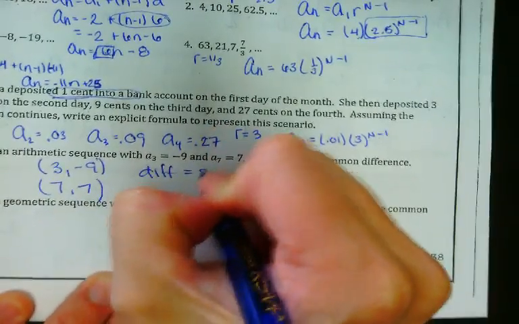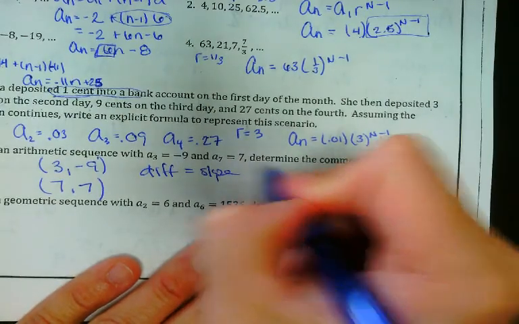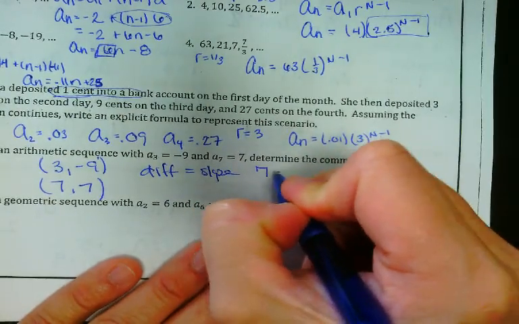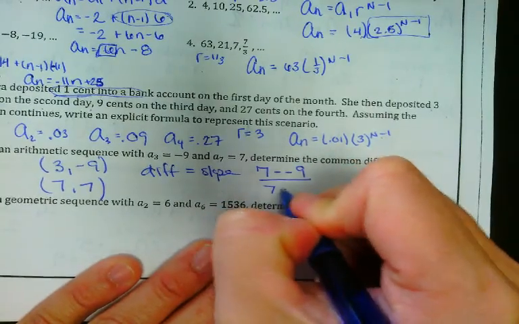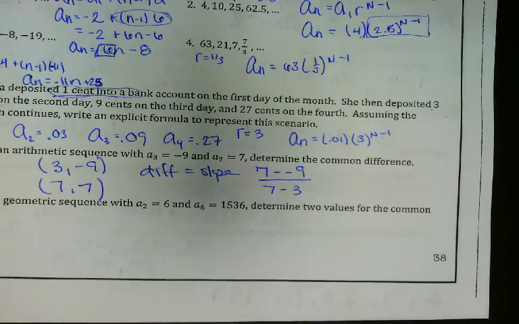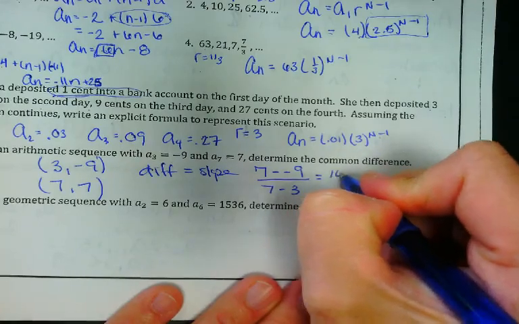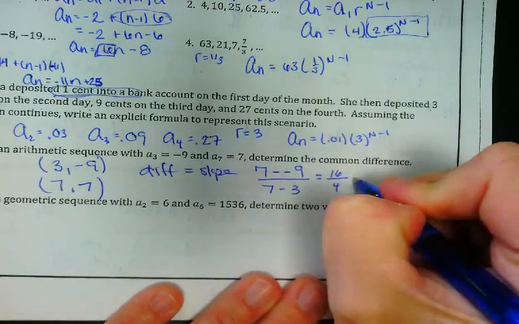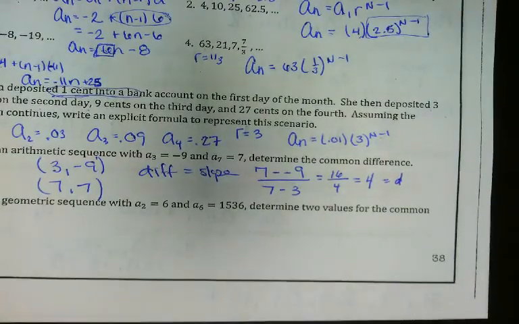So would it be like f of b minus f of a over b minus a? Excellent. 7 minus negative 9 all over 7 minus 3. Change in y over change in x. 7 minus negative 9 is actually a positive 16 over 4, which gets us a slope of 4 or a difference of 4. Okay, but because it's linear, the slope is the difference. You want to keep telling yourself that.